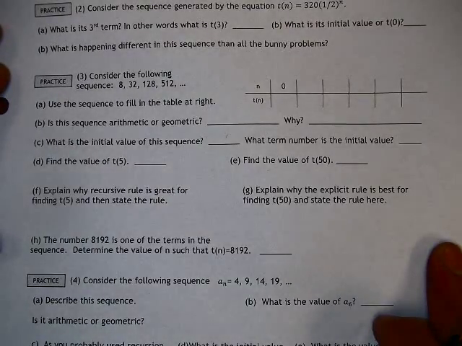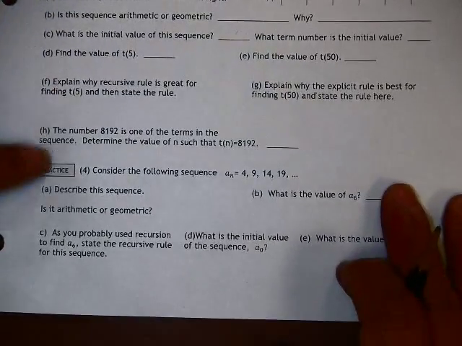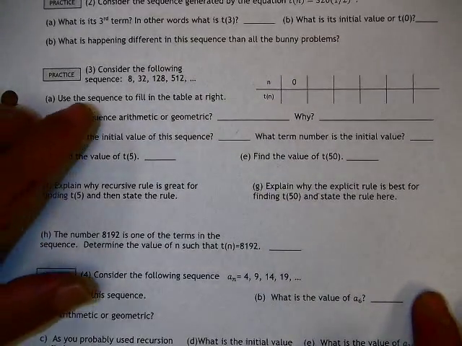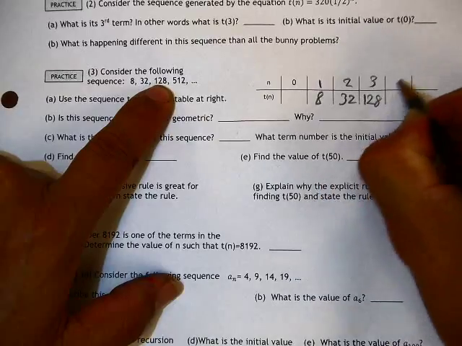19.2a, problems 3, most of problem 3, and parts of problem number 4. So number 3, we have the sequence. We'll fill in the table.